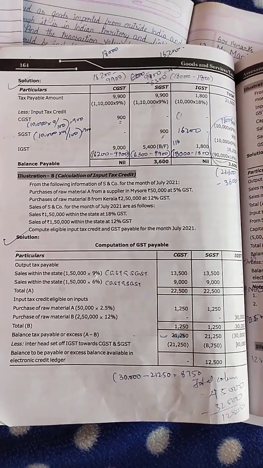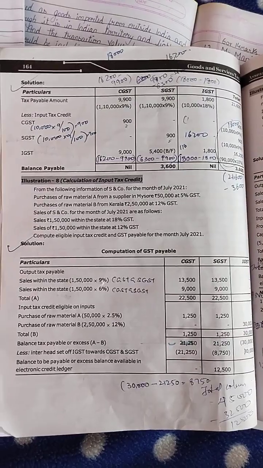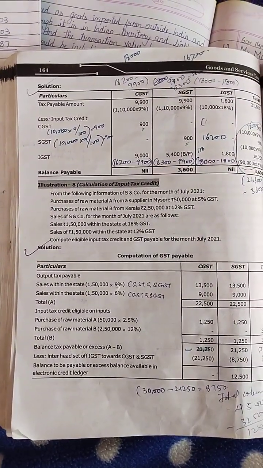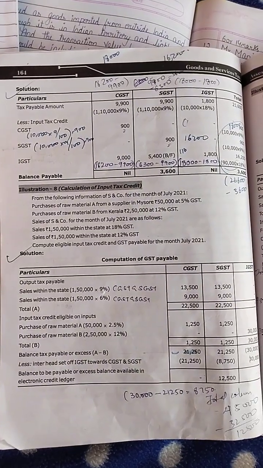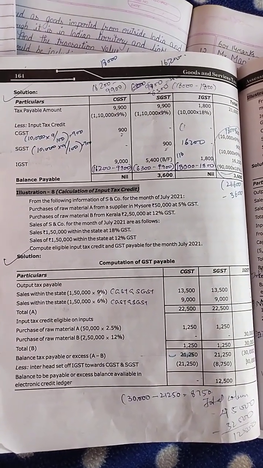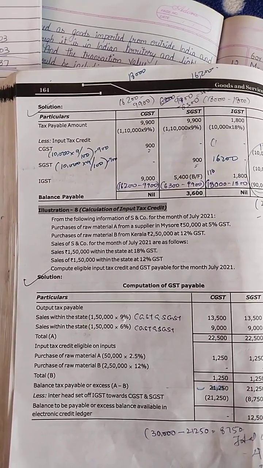Hi girls, so let's see the next illustration, that is illustration number 8 in chapter 4. Let me read the details of this particular problem. This is yet another problem on the calculation of input tax credit. Let's go into the details of the question.